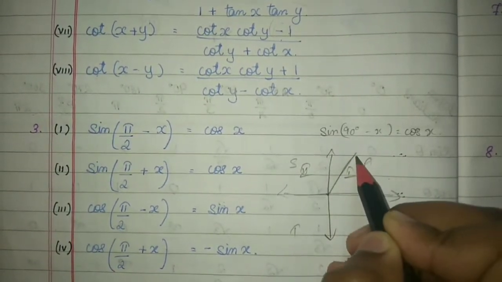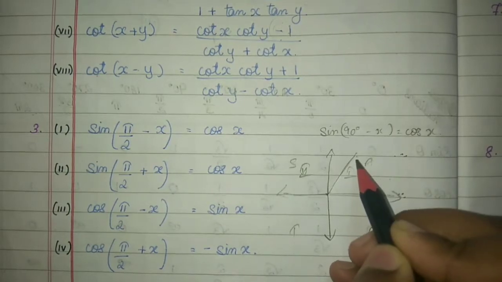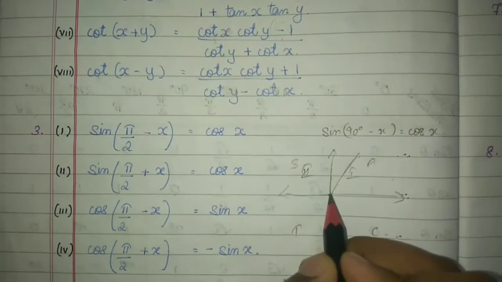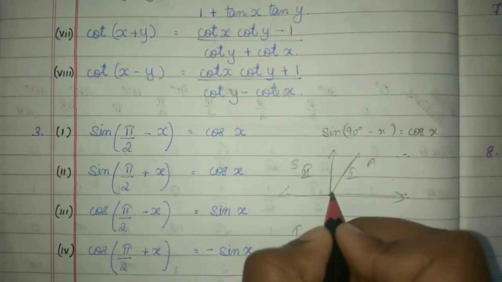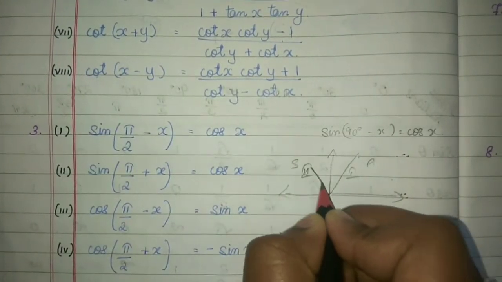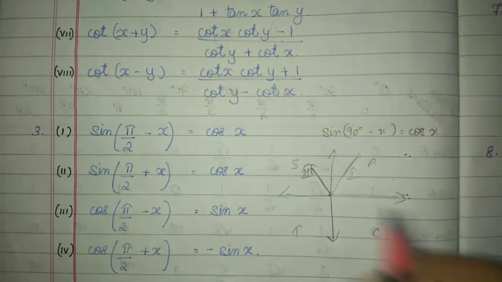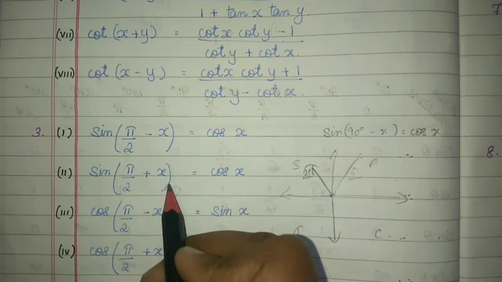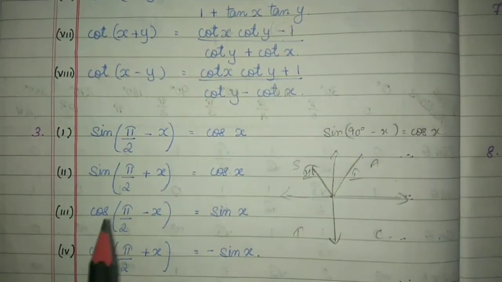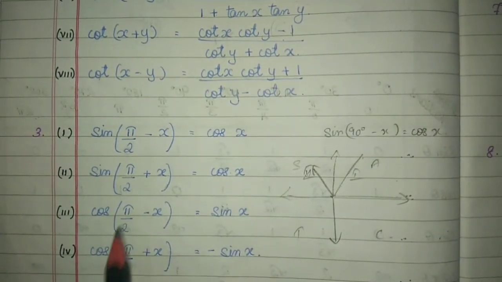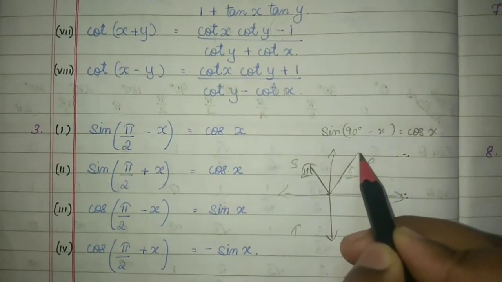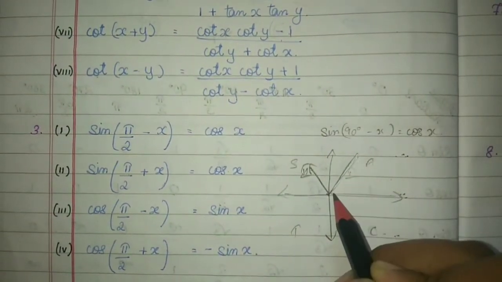So the sign is positive in this first quadrant, so it is plus cos x. Next, for pi by 2 plus x, it will be in this quadrant. Here also the sign is positive, so it is plus cos x. And for cos, pi by 2 minus x means the ray will be here. The angle will be in this first quadrant.